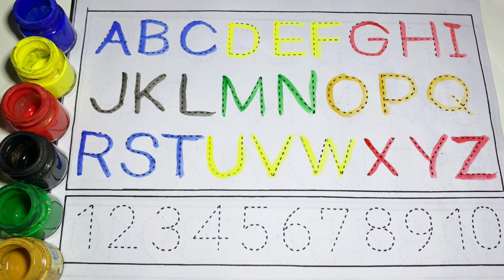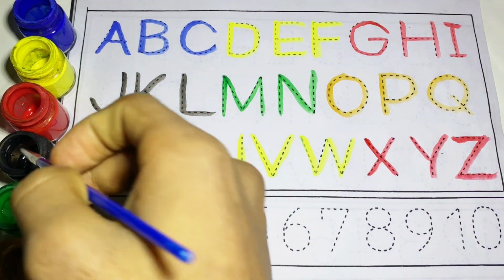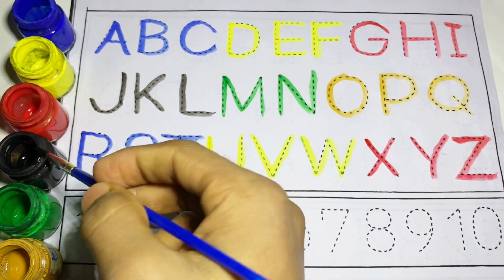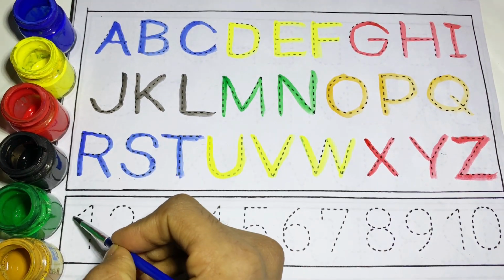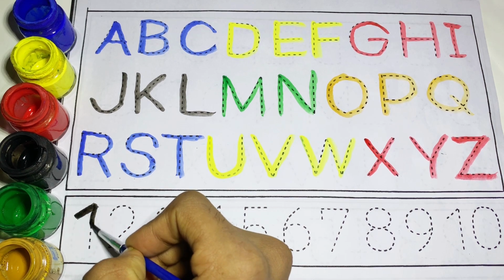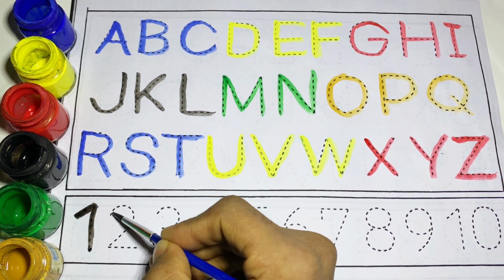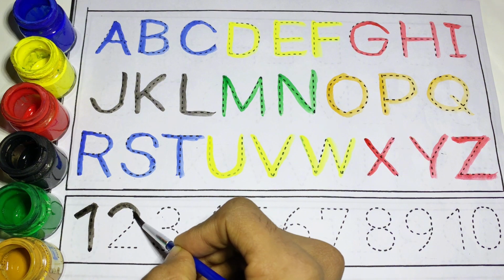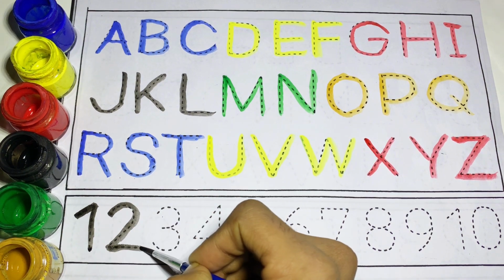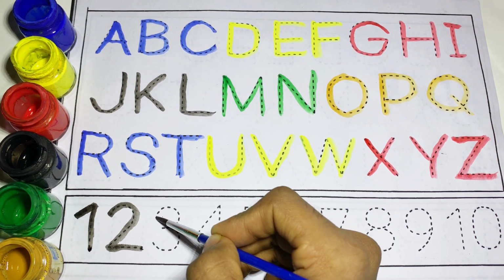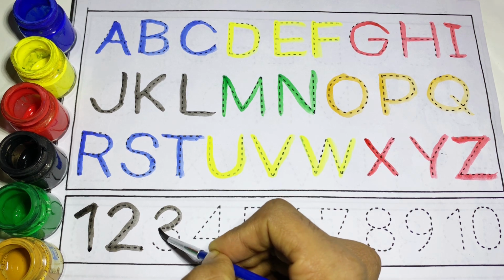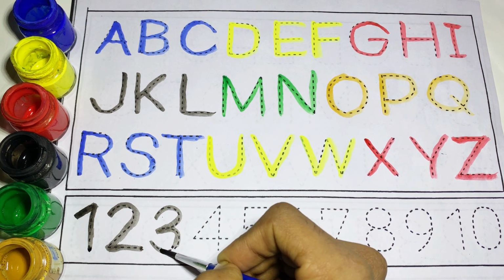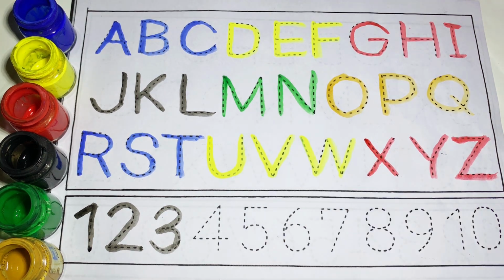Kids, now draw numbers. Kids, first draw 1. The number 1, and use black color. O-N-E, 1. 2. T-W-O, 2. 3. T-H-R-E-E, 3.